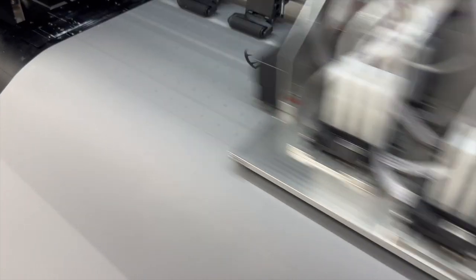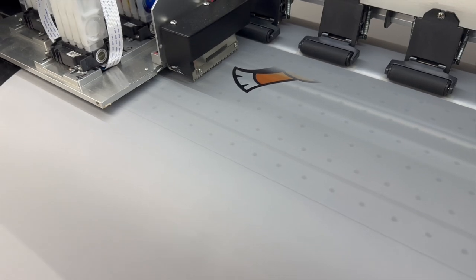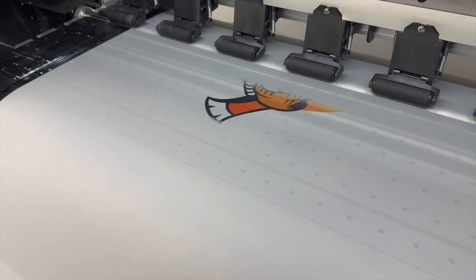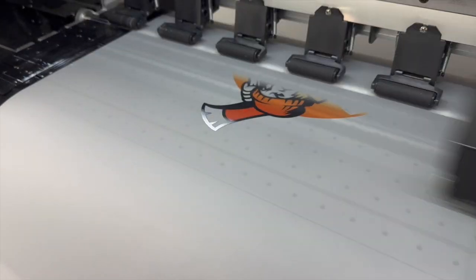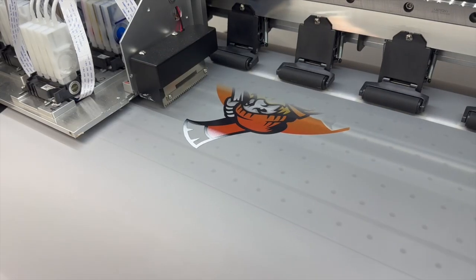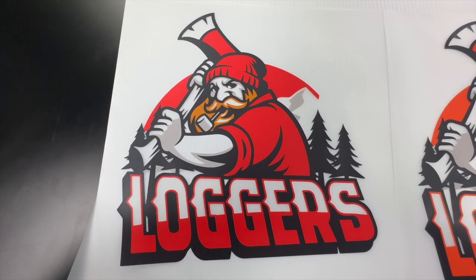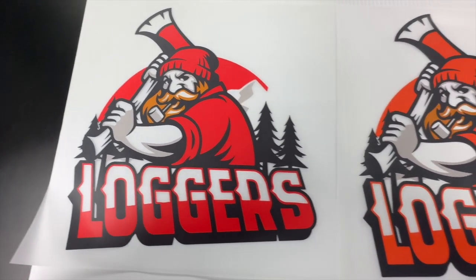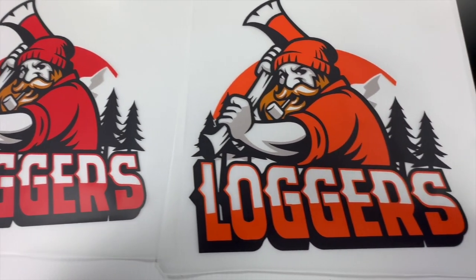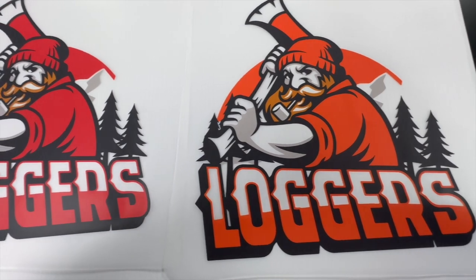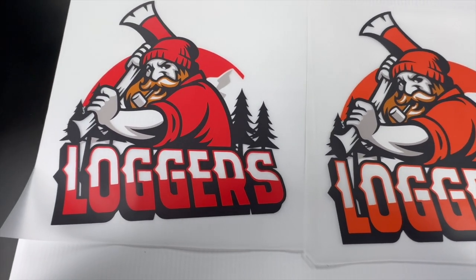So now the new artwork is printing out. And immediately you can start to see a color change between the earlier sample and this one right here. Now with the two prints side by side, sitting on a white background, you can see the drastic color difference between the two, just by making those color adjustments inside of the software.